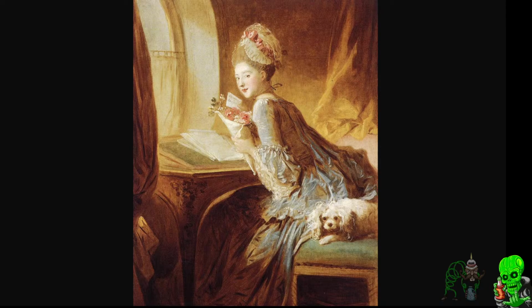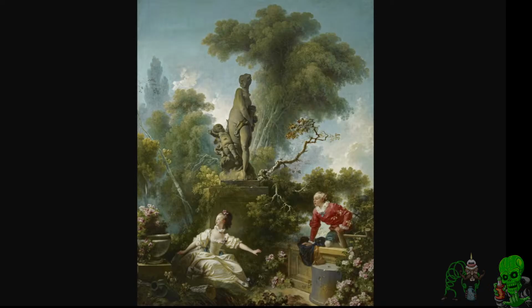And we're going to wrap this one up with, see, there we are. This one is known as The Secret Meeting, but because it's part of that 4-part series, it's The Progress of Love. So this is The Progress of Love, the meeting. Again, painted between 1771 and 1773 for Madame du Barry. It's a huge painting because it's a giant oil on canvas panel.